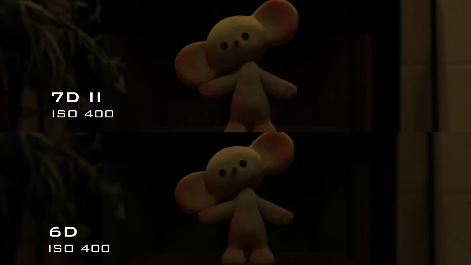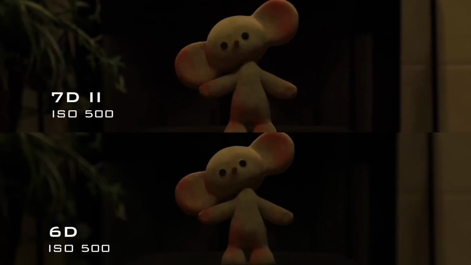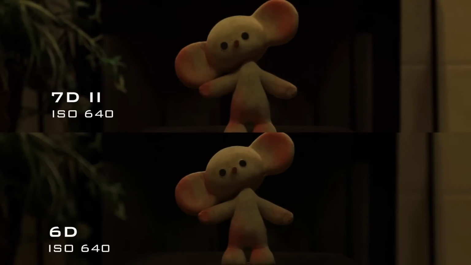So we start off at ISO 400. And again, the Canon 6D is on the bottom and the 7D Mark II is on top. You can probably notice that the 7D Mark II has a little bit more exposure in the fireplace, where the white tile is, versus the 6D. It's a little darker. You can't quite see the white tile yet. I mean, you're starting to begin to see it now.